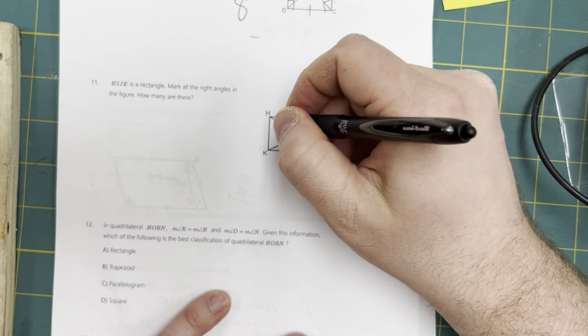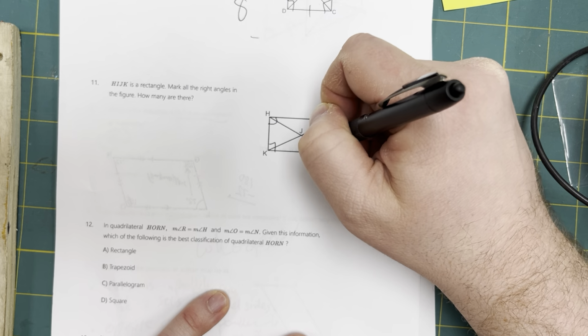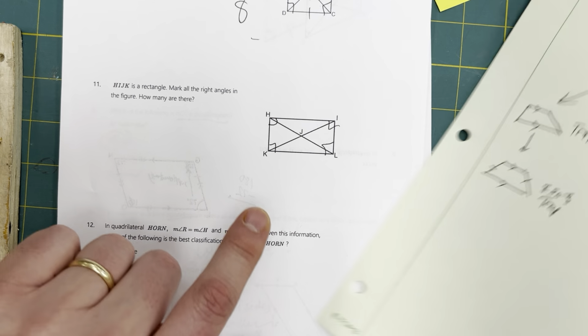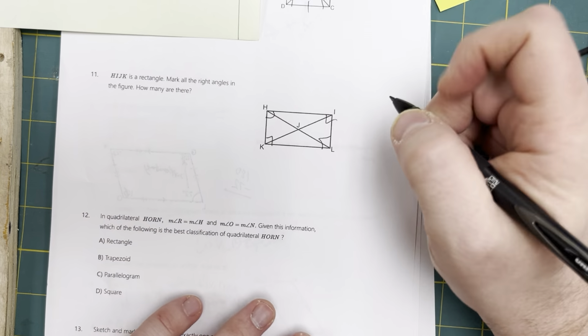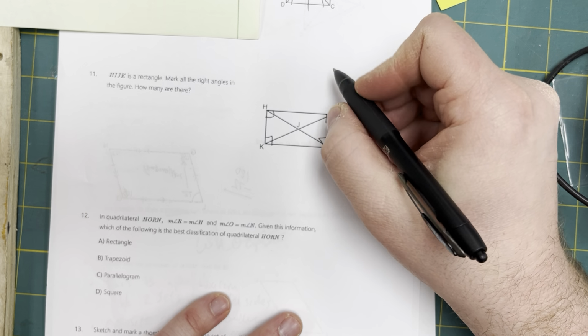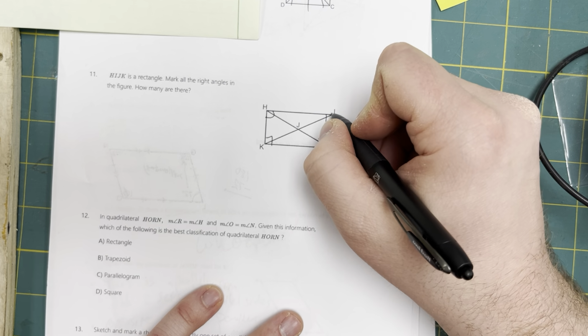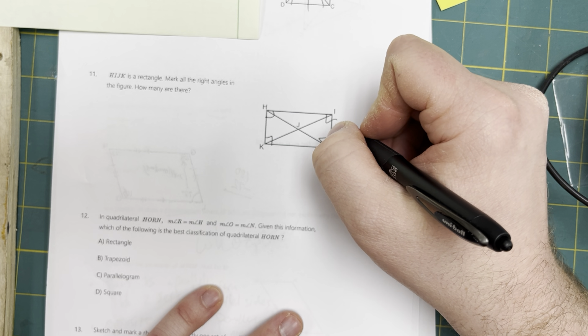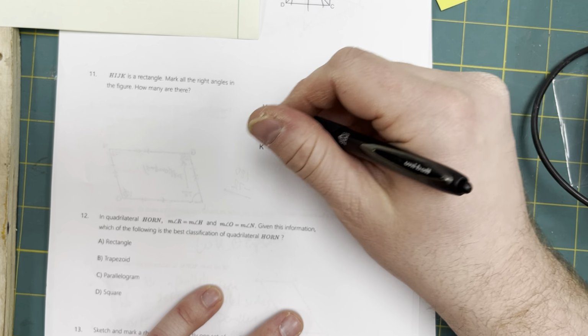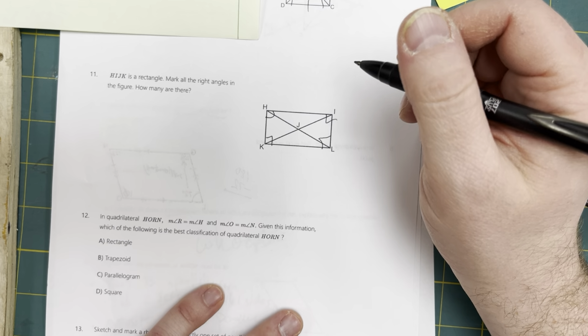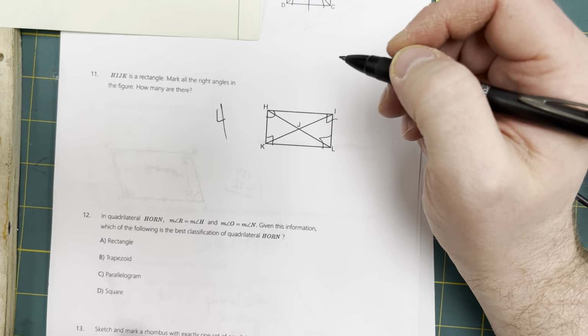A rectangle is similar. We've got the 4 right angles here, except the diagonals do not intersect at a right angle. The thing about a rectangle that's kind of unique is that the 2 diagonals are the same length. In a rhombus, the diagonals don't have to be the same length, but in a rectangle, they do. So there's only 4 in this one.